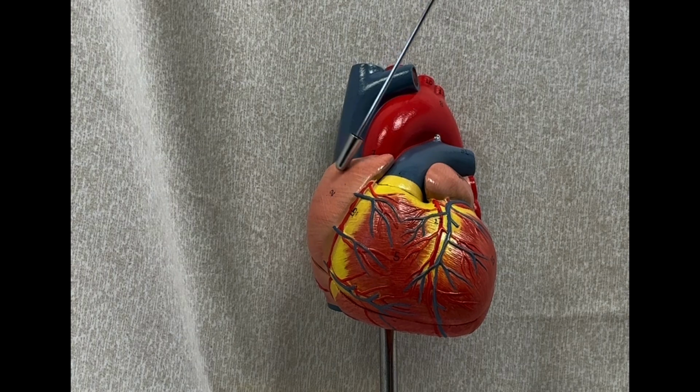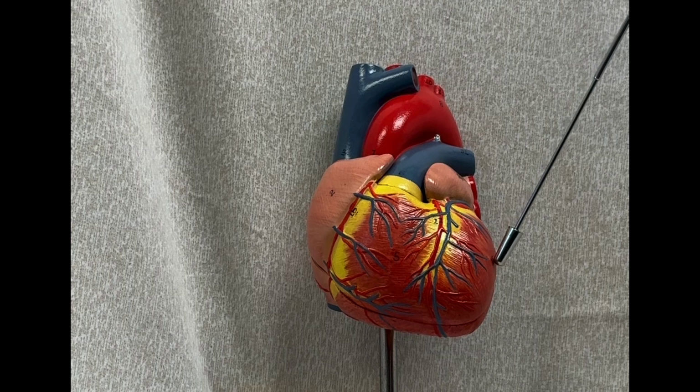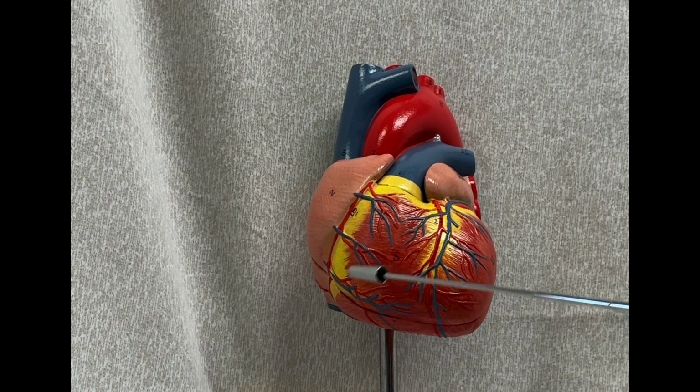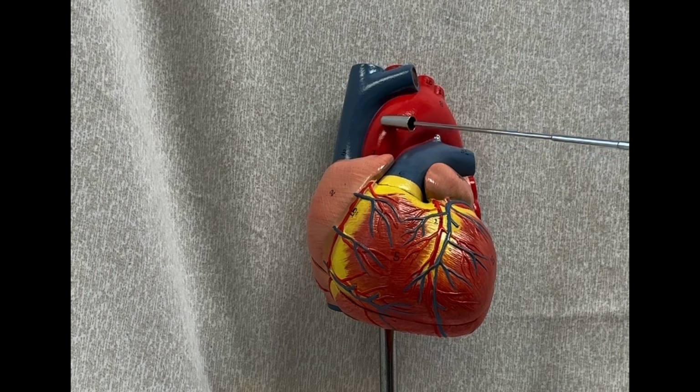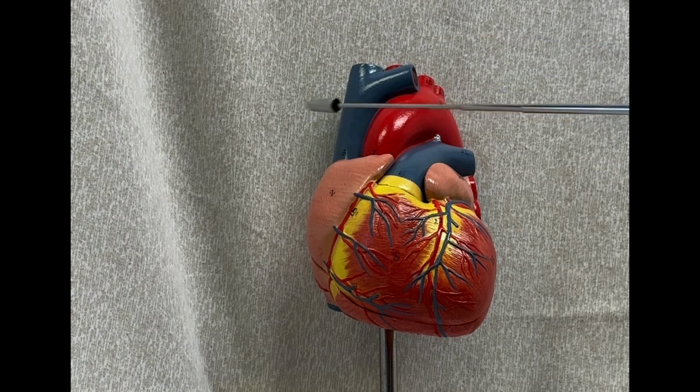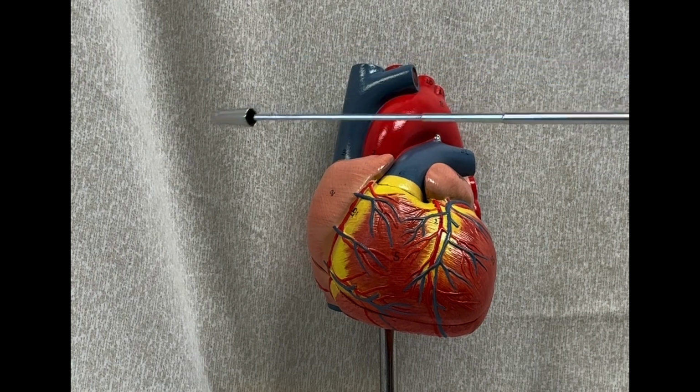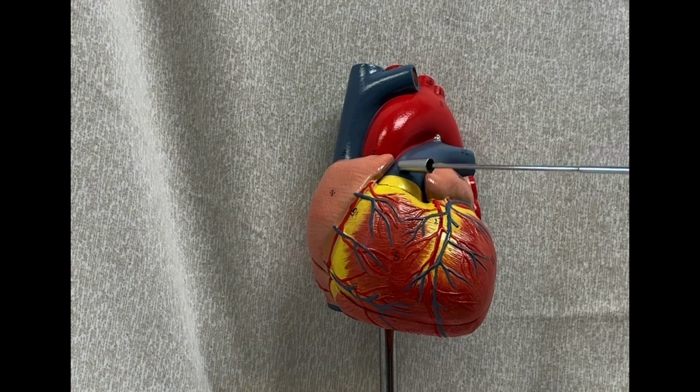We've got our right atrium, our left atrium, left ventricle, and our right ventricle. We have our aorta, ascending aortic arch, descending aorta. We've got our superior vena cava. We have our pulmonary trunk. Here is our left pulmonary artery. And then underneath we can see the left pulmonary veins. We'll go ahead and take a look at the inside now.